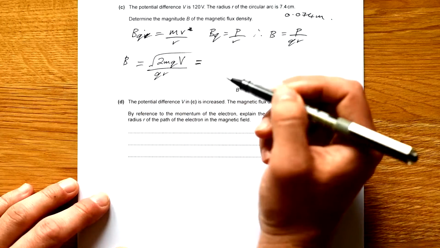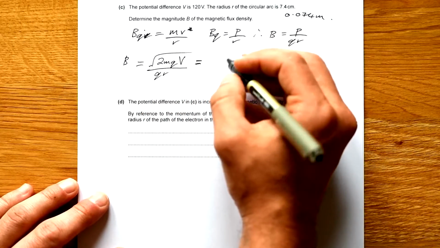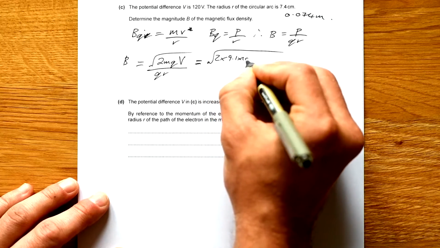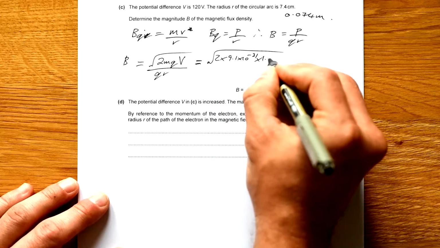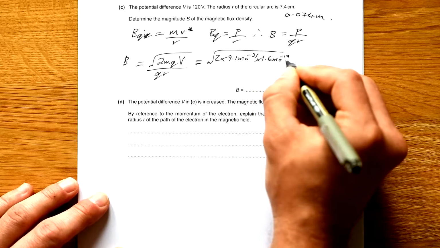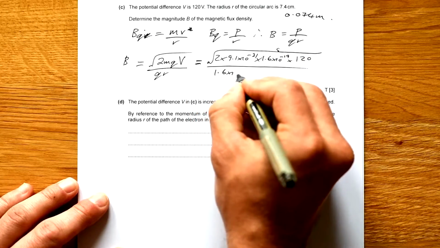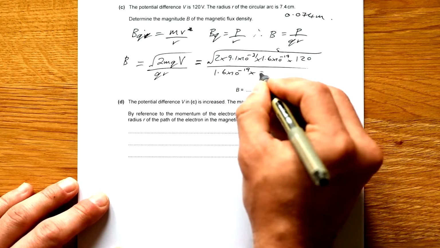You could tidy this up by sorting out the Q's, but I'm not going to bother. So that's going to be the square root of 2 times this electron mass, 9.1 times 10 to the minus 31, times 1.6 times 10 to the minus 19, times 120 volts, divided by 1.6 times 10 to the minus 19, times this radius.